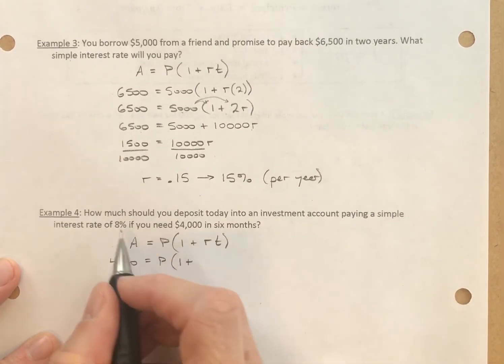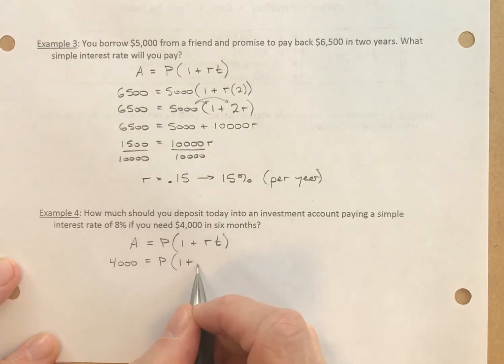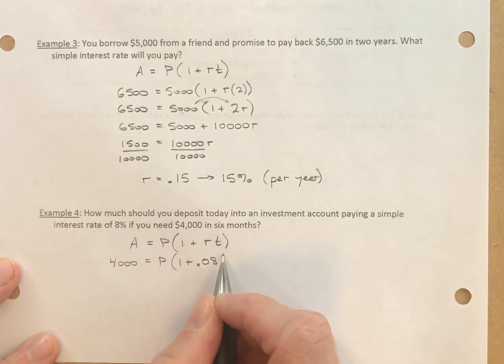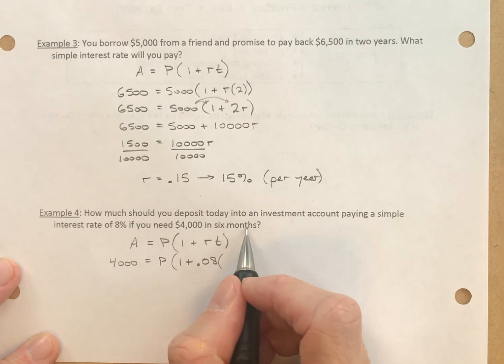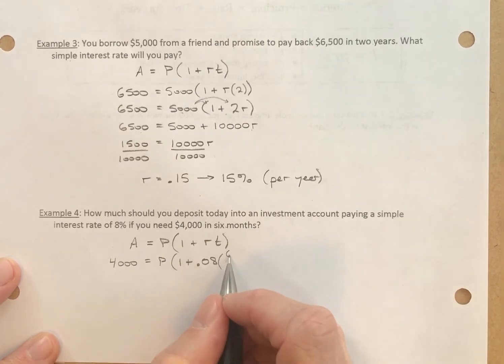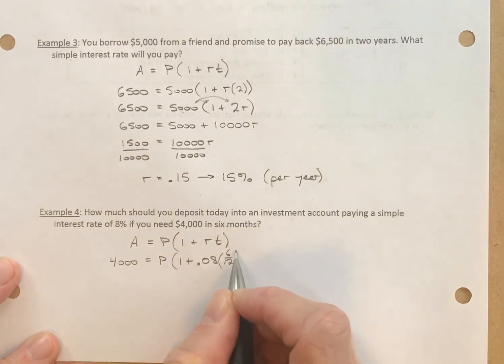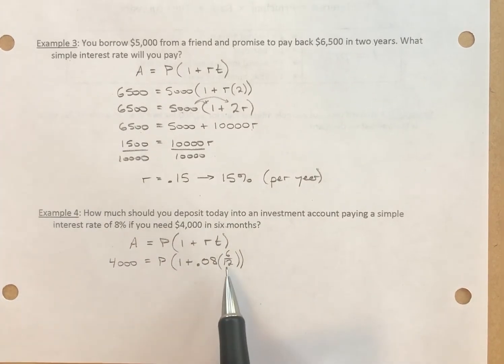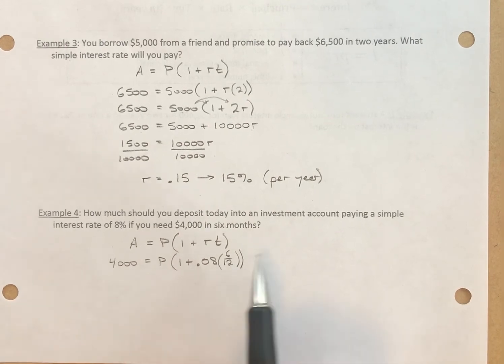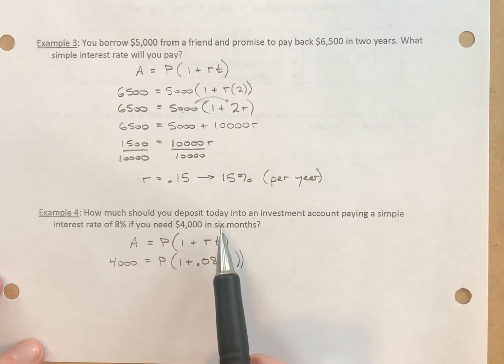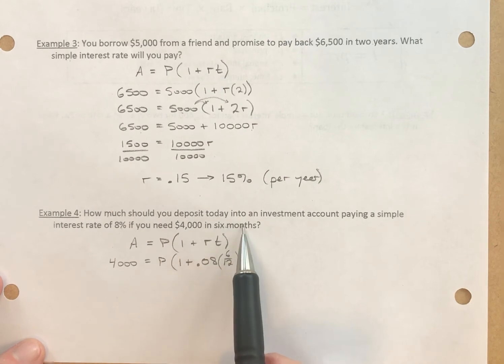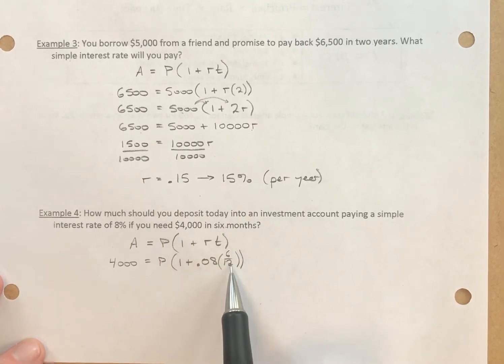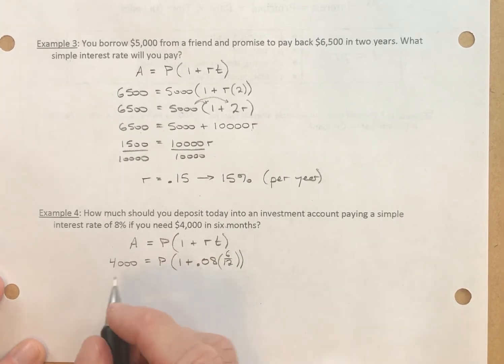1 plus the rate is 8%. As a decimal, that's 0.08. It says 6 months. Our time is in years. I'll write that as 6/12 of a year. You, of course, could write it as 0.5. It's also half of a year, or 0.5. I simply decided to say that 6 months in years is 6/12 of a year.